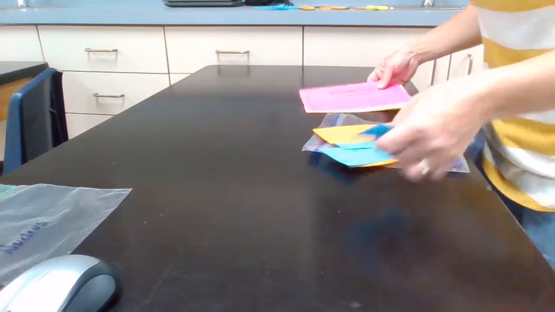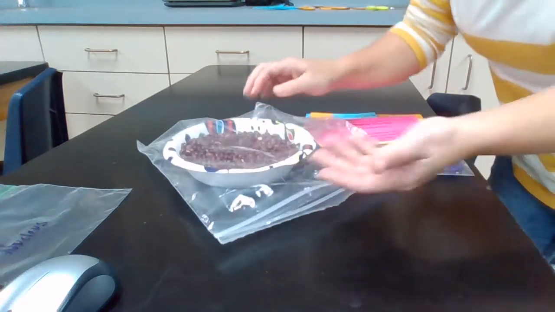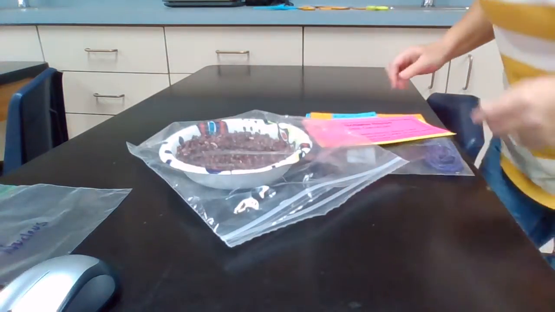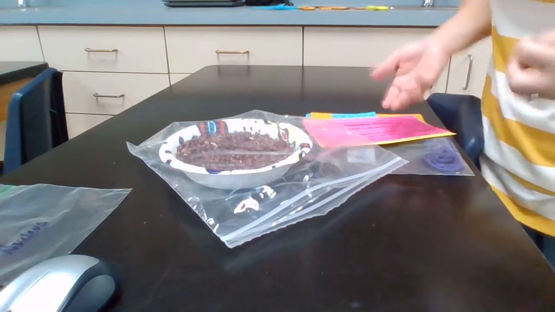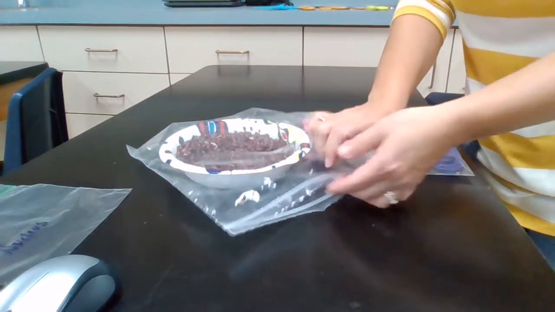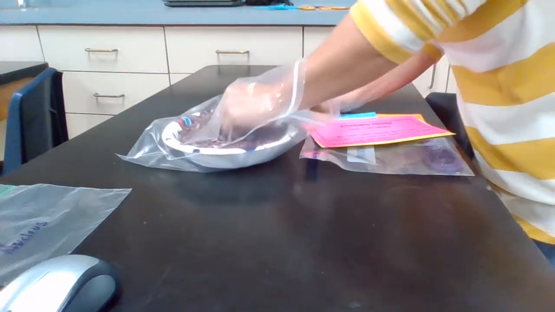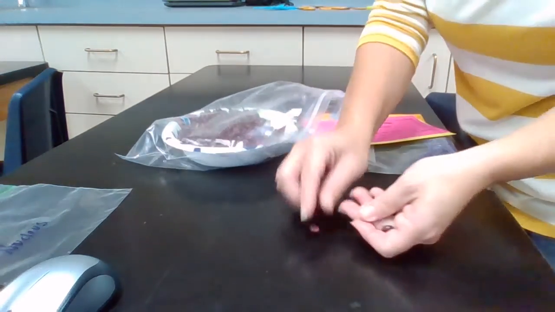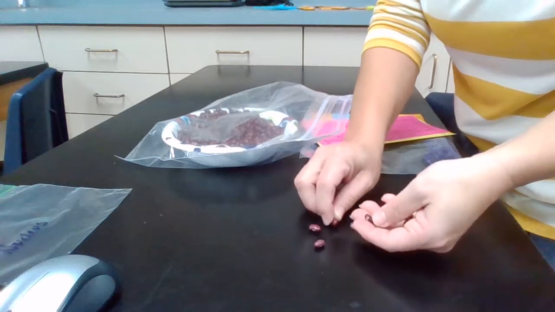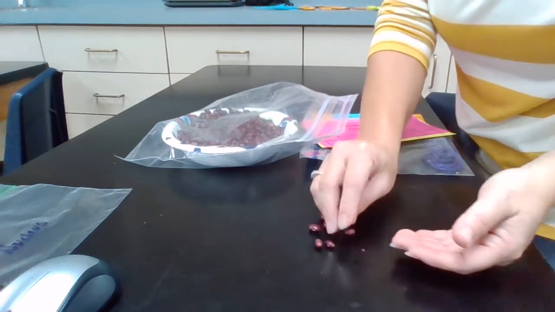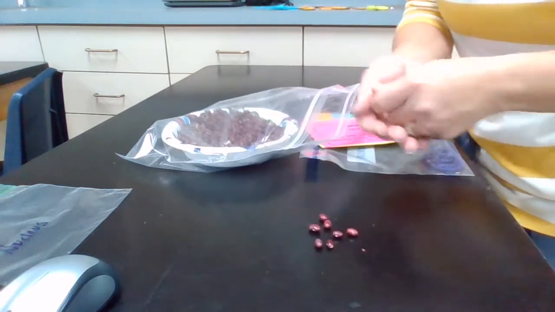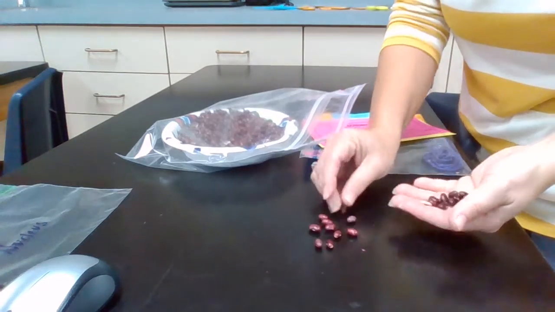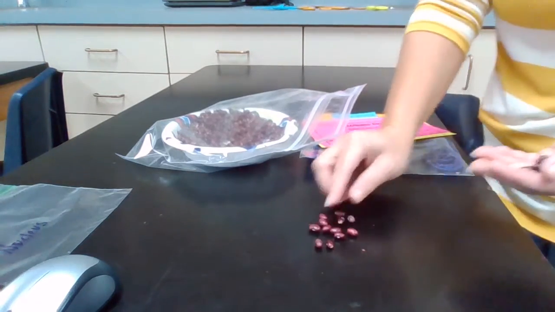So since it is 60 micrometers, we need to figure out how many beans are going to represent the 60 micrometers. I just have some basic dried beans here. If it's 60 micrometers and each bean represents 5 micrometers, that means, of course, some basic math: 5, 10, 15, 20, 25, 30, 35, 40, 45, 50, 55, 60.